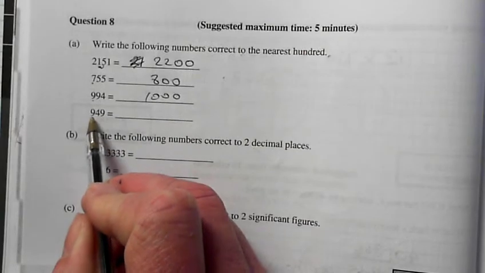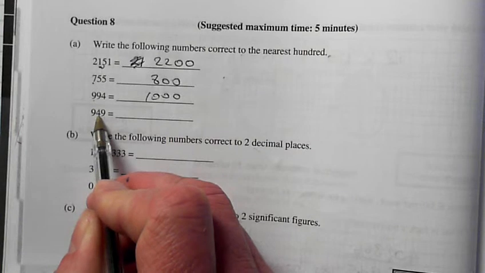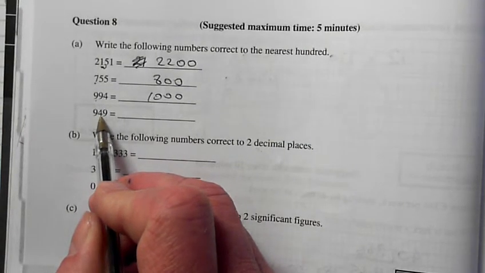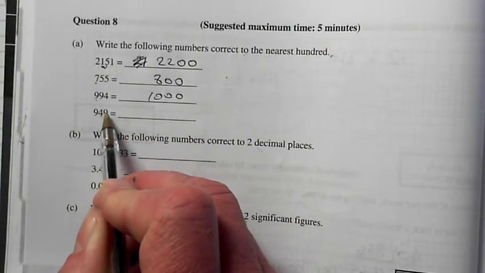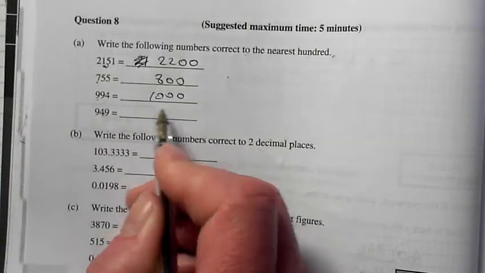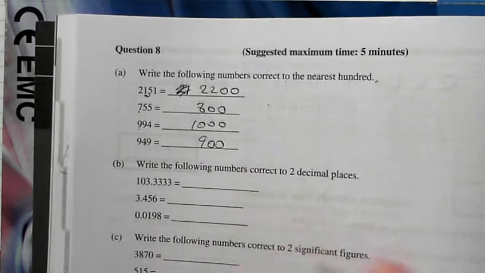This one here. What does the 9 do to the 4? The 9 changes the 4 to a 5, doesn't it? So 900, okay, the 4, if you leave it like that, but the 9 will change the 4 to the 5. Alright, we'll write it as 900, because the 4 leaves it as 9.